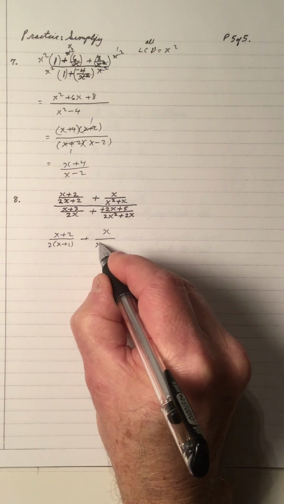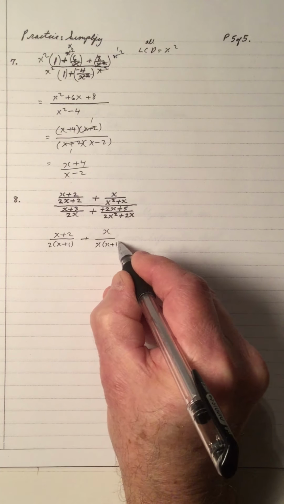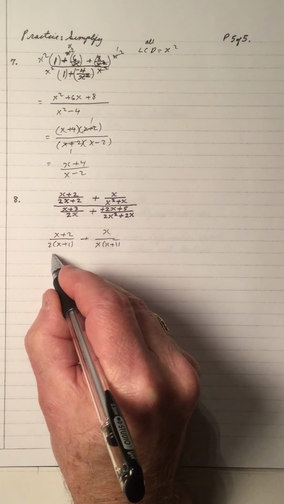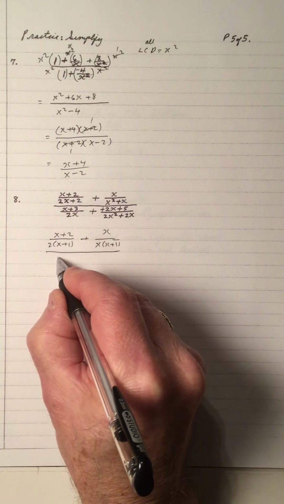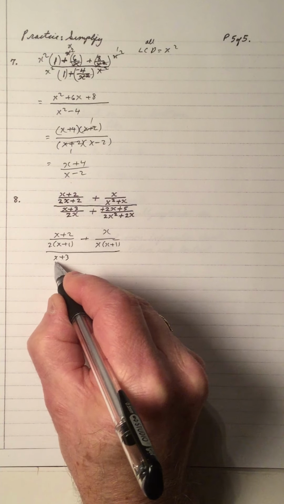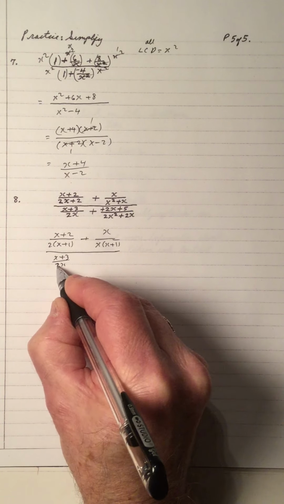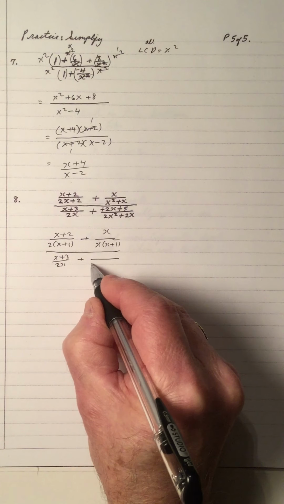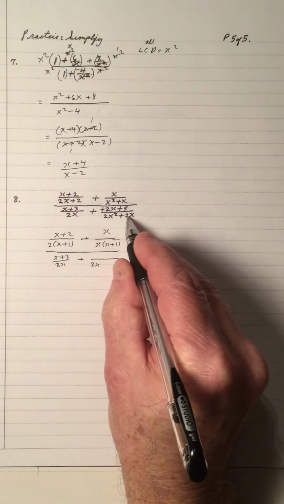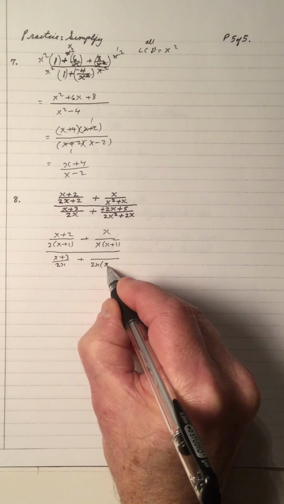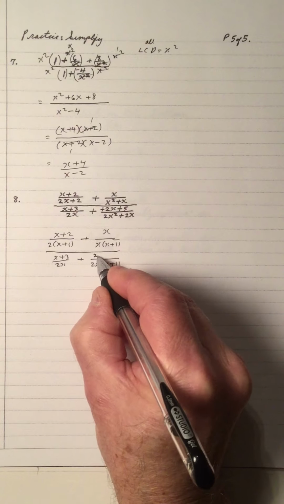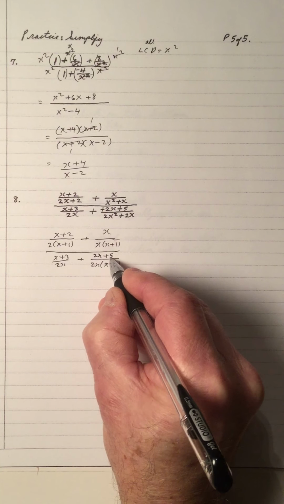This denominator is x outside of x plus 1. X comes out. This denominator is already factored, so I got x plus 3 over 2x. Add on. This denominator I have to factor, so 2x is common outside of x plus 1. And the numerator is 2x plus 5.